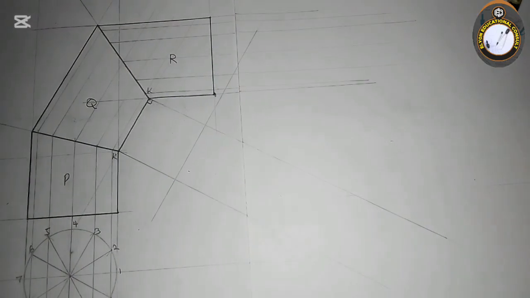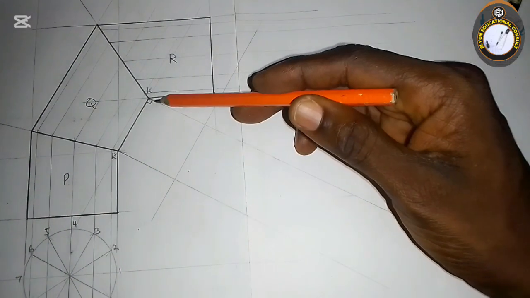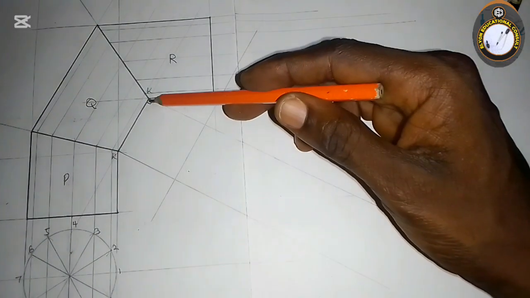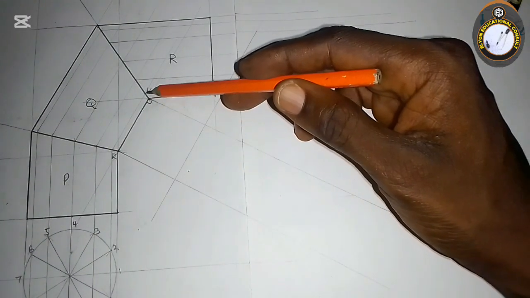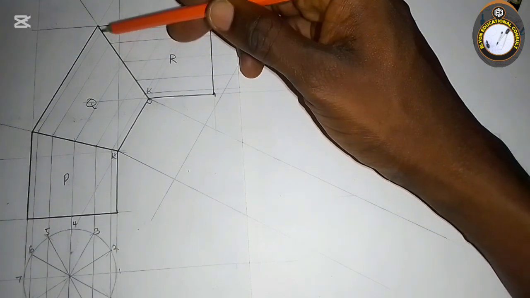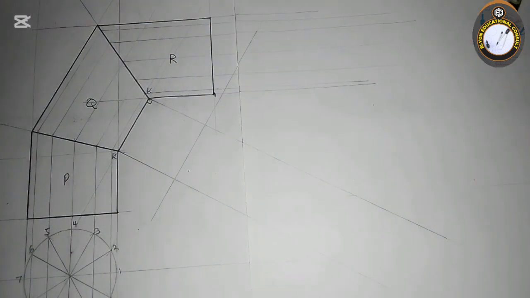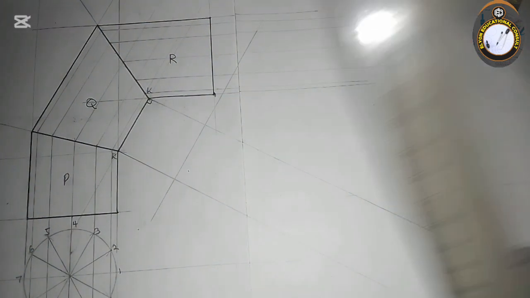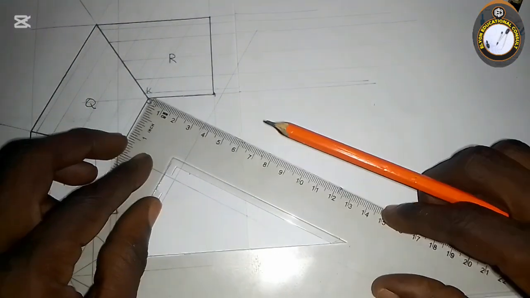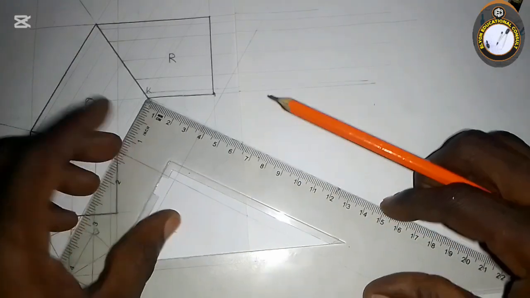So what I'm going to be doing is to transfer each of these lines, you see this line at 90 degrees, to each of these points. To do that is very easy. So what I'm going to do is this. You can put your set square this way, or let's do it this way.